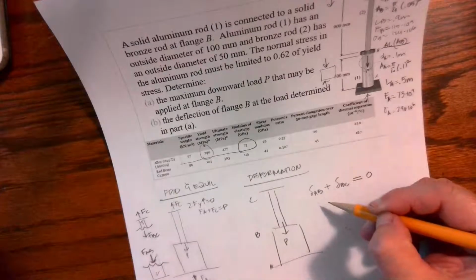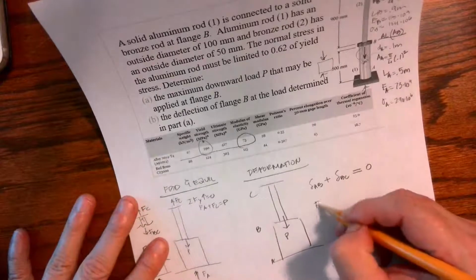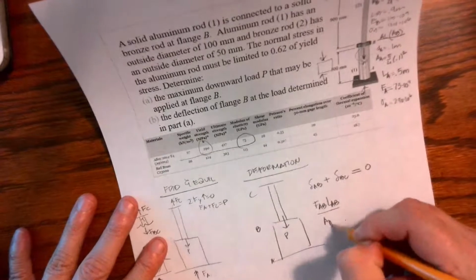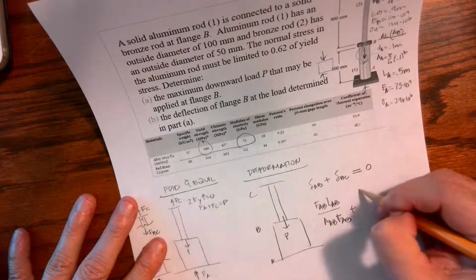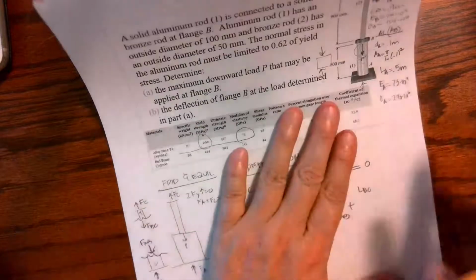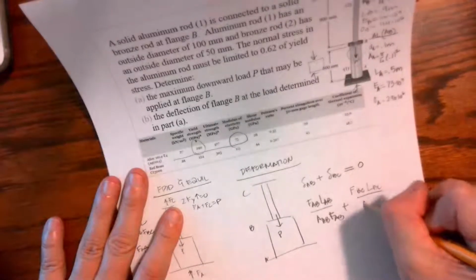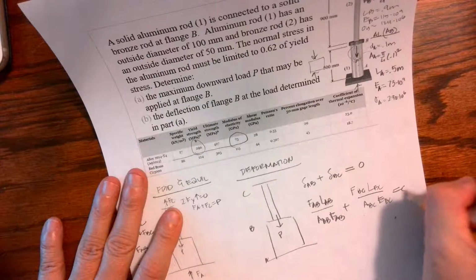Force, length, area, modulus of elasticity. So I'm going to have the force in AB, length of AB, area of AB, E of AB, plus force of BC, length of BC, area of BC, E of BC equals 0.